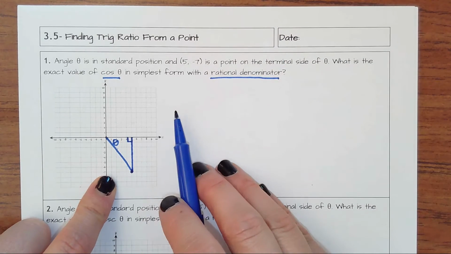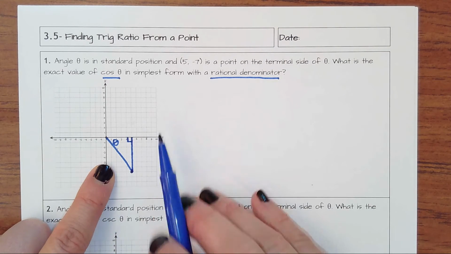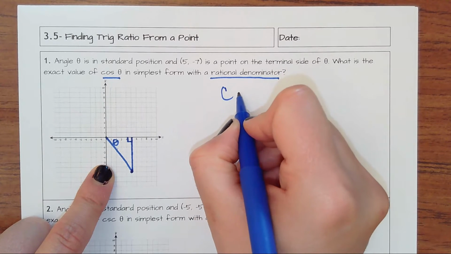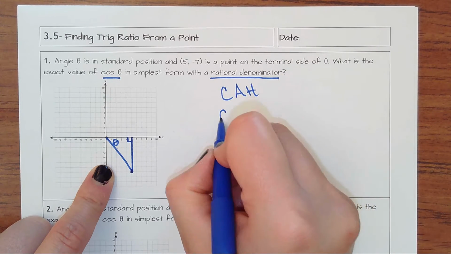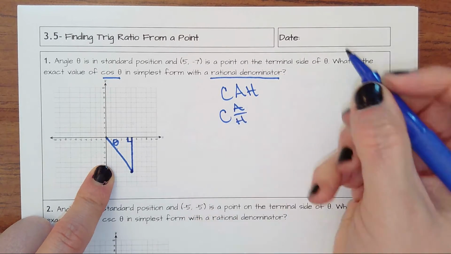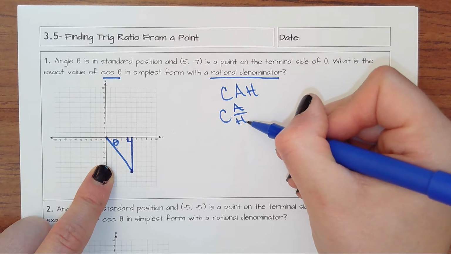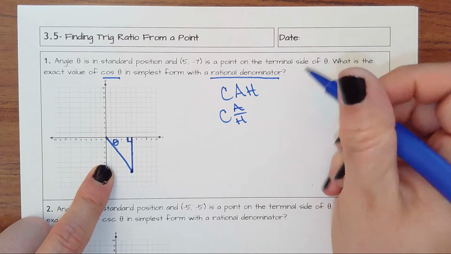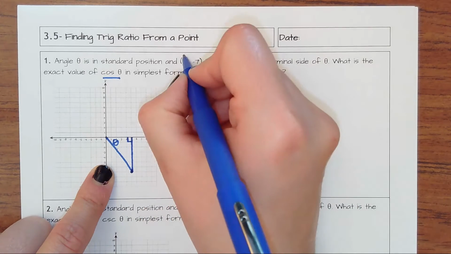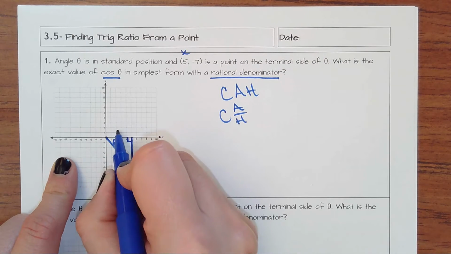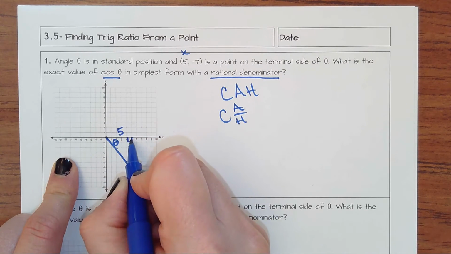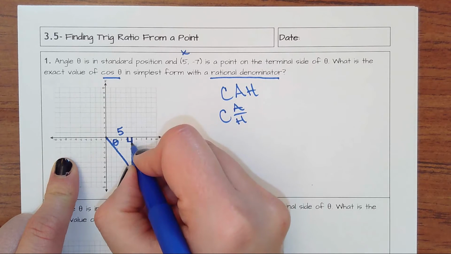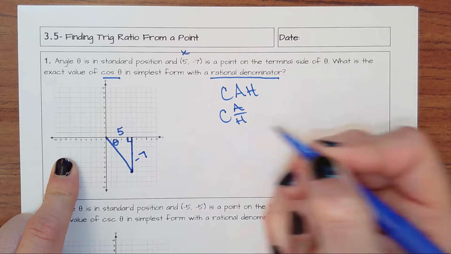So we're trying to find cosine. Well, cosine is CAH, or remember, sometimes I would write it like this. It's the ratio of the adjacent leg of the triangle over its hypotenuse. So let's label what we've got here. Since 5 is an x value, that means this leg is a length of 5. -7 would be this length.